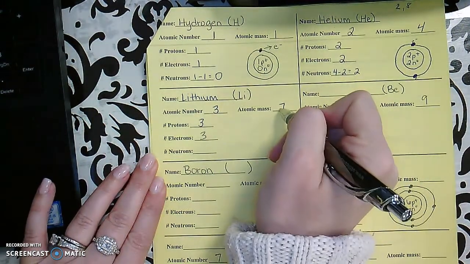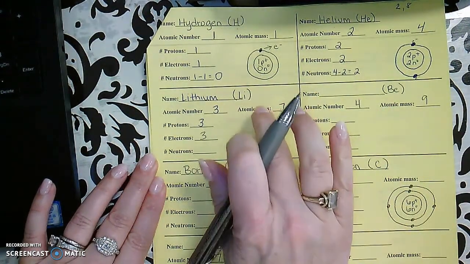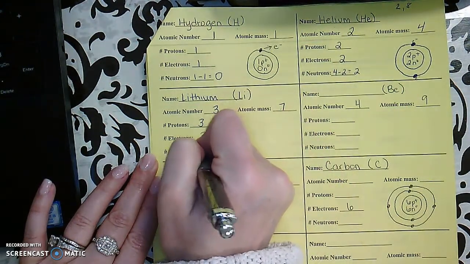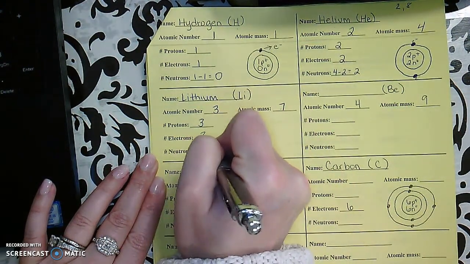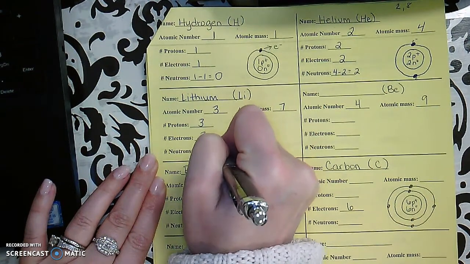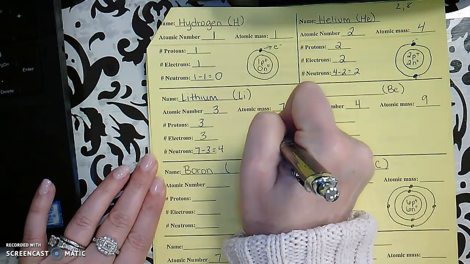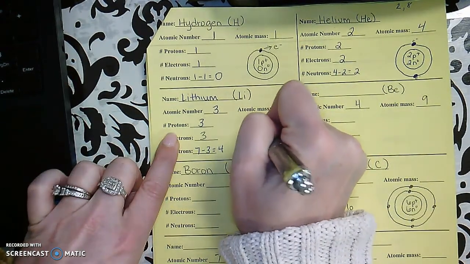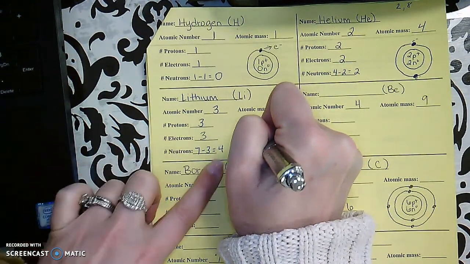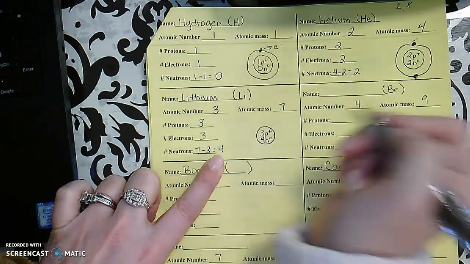And then my neutrons are going to be the atomic mass, because remember that's protons plus neutrons. 7 minus 3 equals 4. So in my nucleus, I've got 3p plus, I've got 4 n naught.